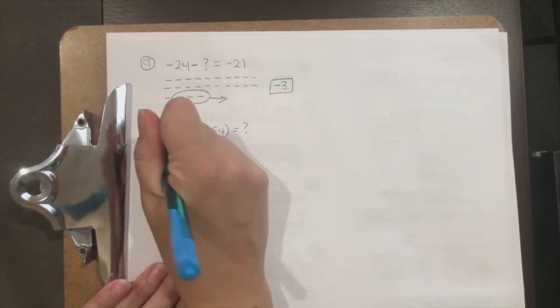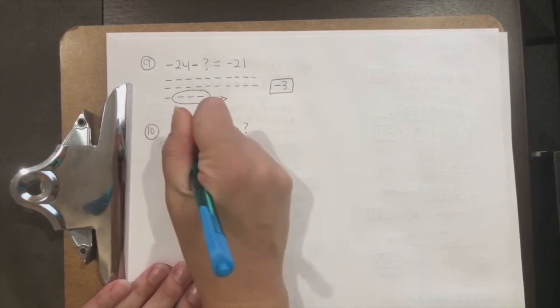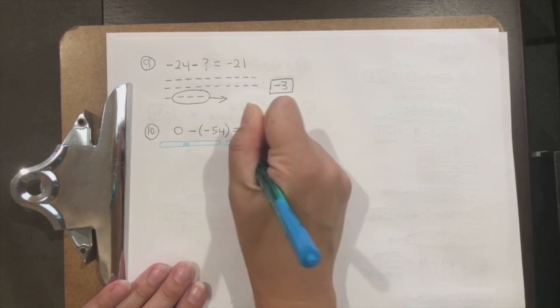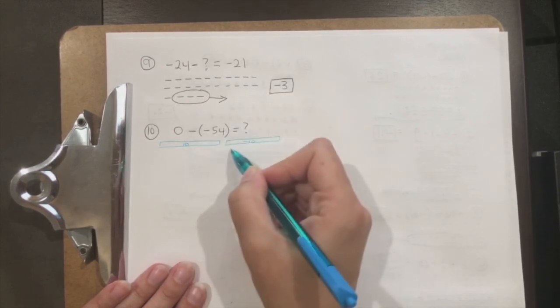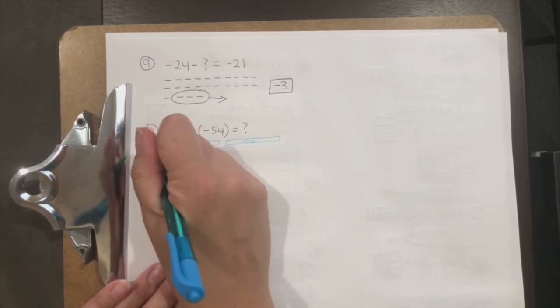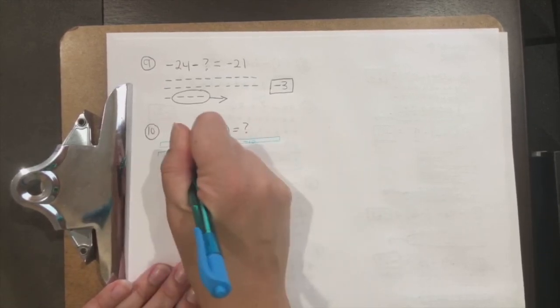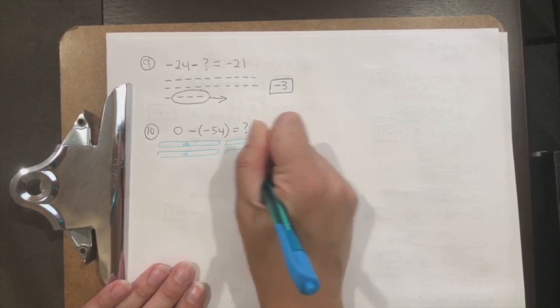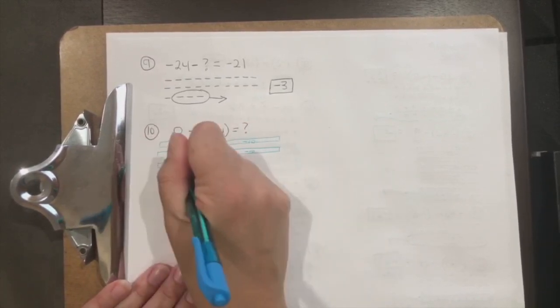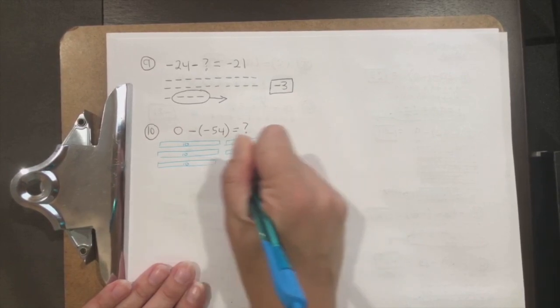You know what? I'm going to use the long ones that I've showed you before. So we'll say this is positive 10 and that this is negative 10. And I'm using the blue to show that we started with nothing and now we're adding in these zero pairs. 10, another 10, and negative 10. Positive 10 and negative 10.